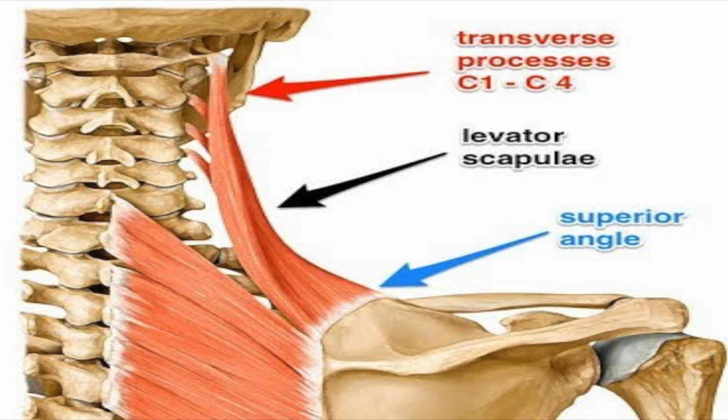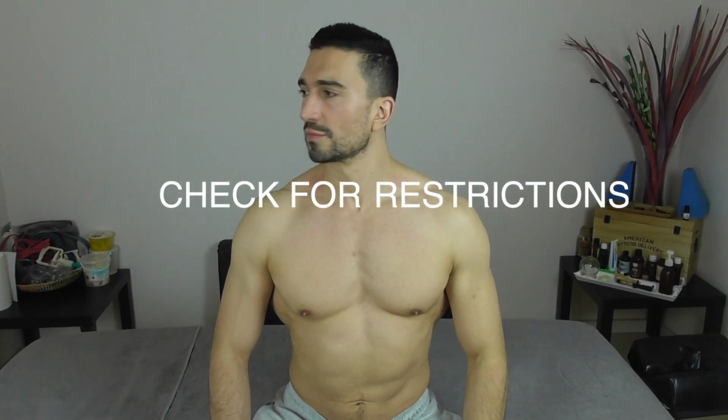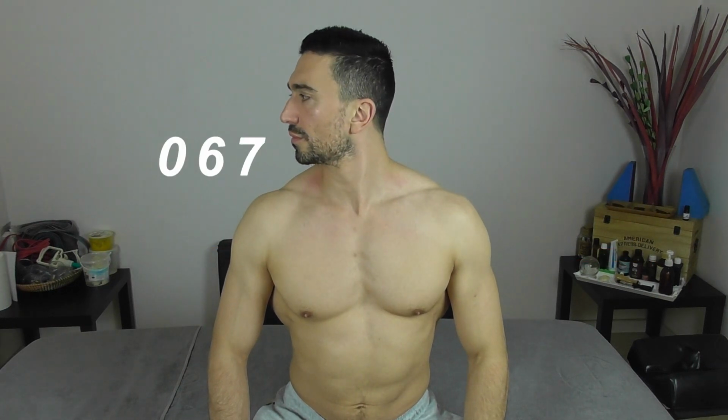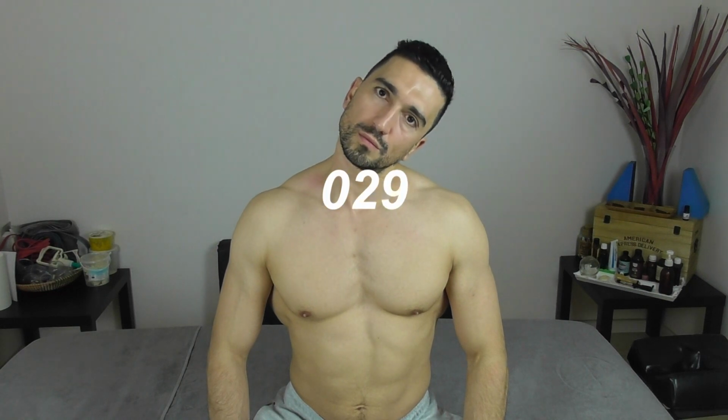A way to see if you have a problem with the Levator Scapulae is to check for restriction. Generally, if you have a problem, you will not be able to rotate your head to 90 degrees, the way I rotate it right now. The extension and the flexion are fine because the muscle is not really involved. But the tilt can create pain on one side from stretching, and on the side where it's tight, like we see in this image.